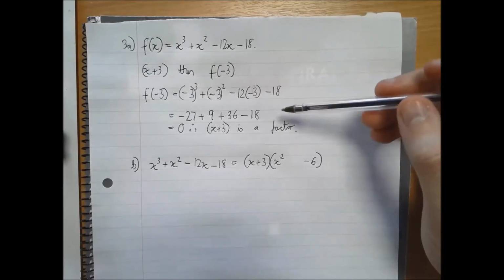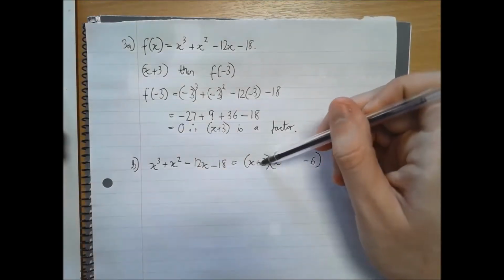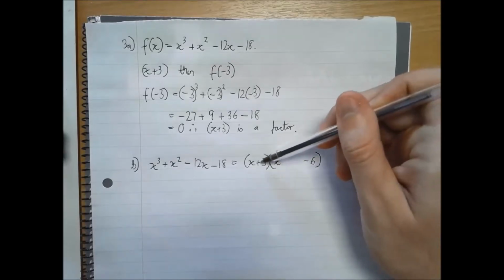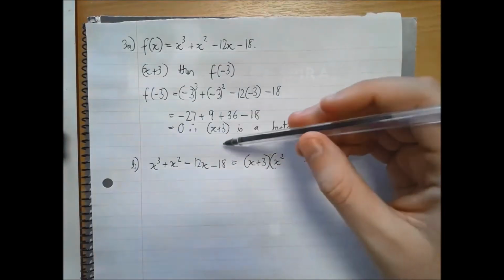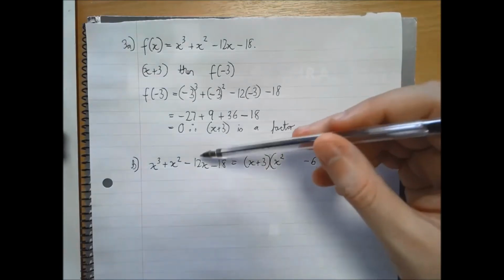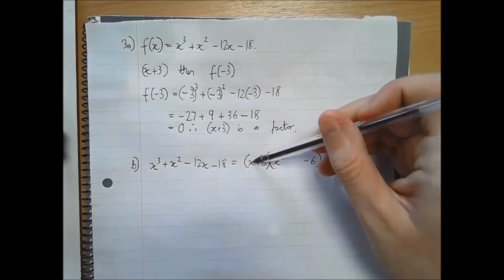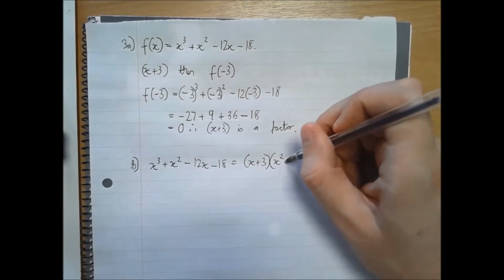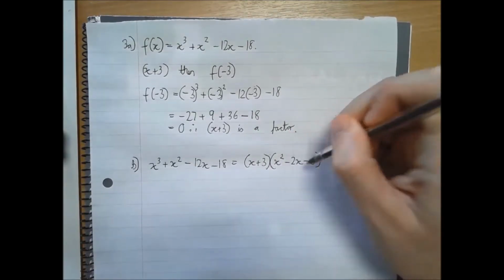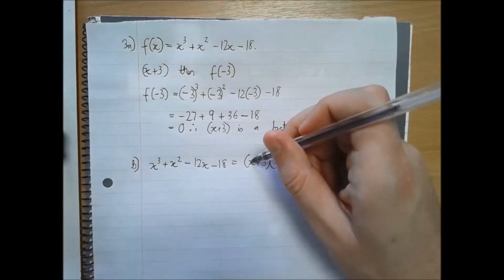So if we have a look at the moment we've got 3x squared. So we know eventually we would want a minus 2x squared from it. So in order to get that minus 2x squared, we're going to have to put minus 2x in here. So obviously minus 2x times our x will give us minus 2x squared.